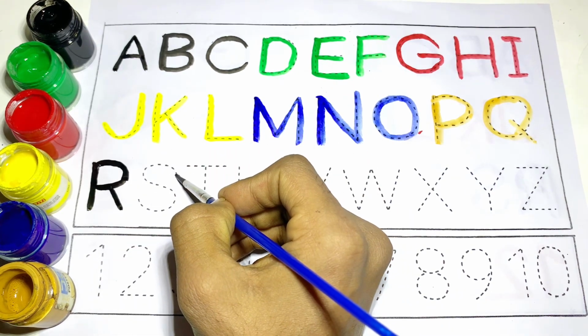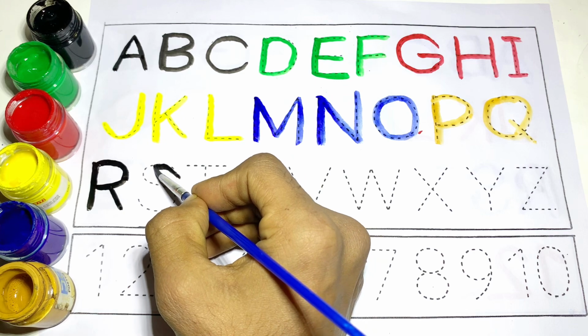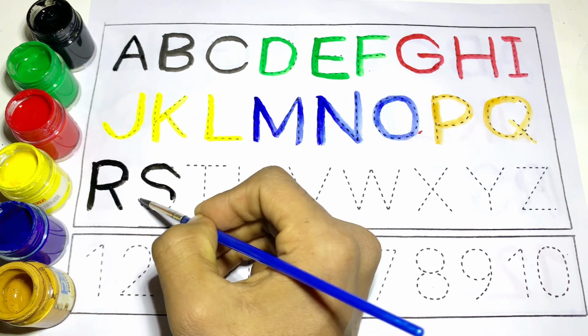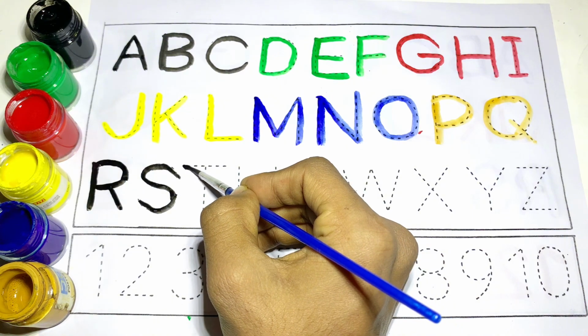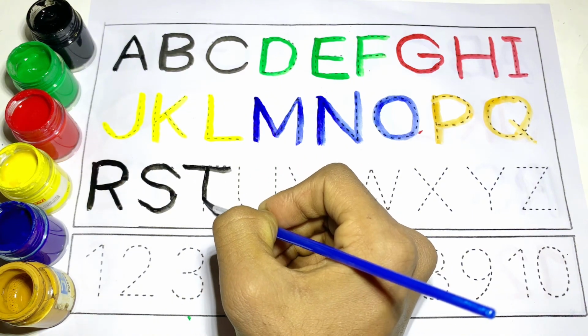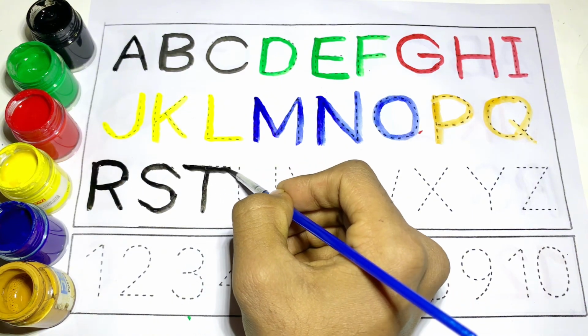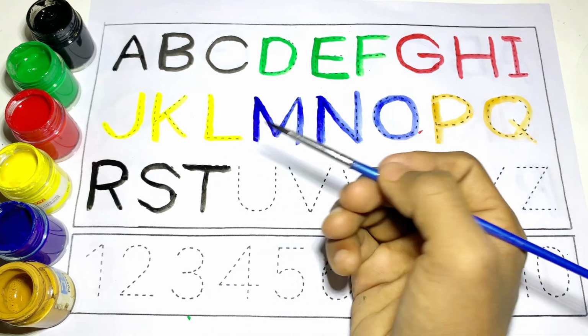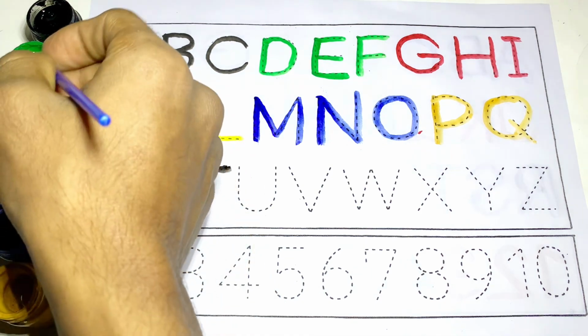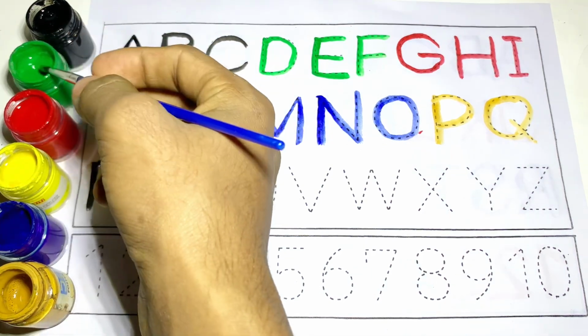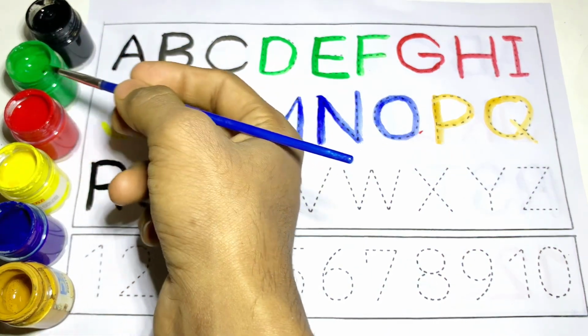S. S is for sun. S is for snake. T. T is for teacher. T is for tiger. And I can use black color. Next U. U is for umbrella. U is for uncle. And use green color.